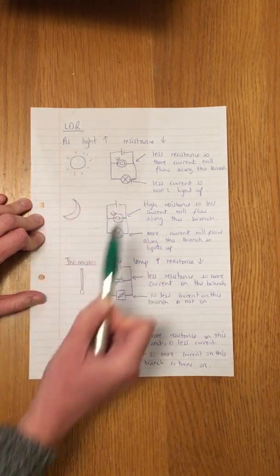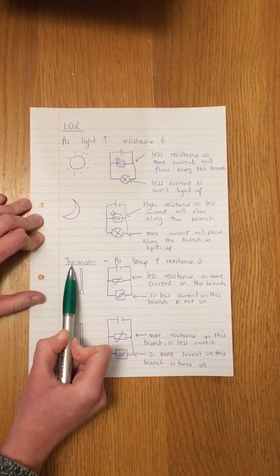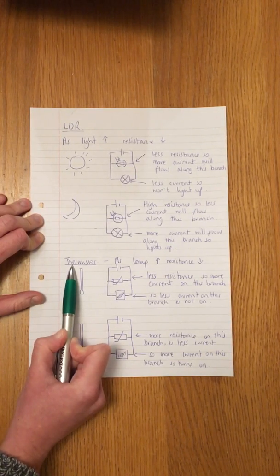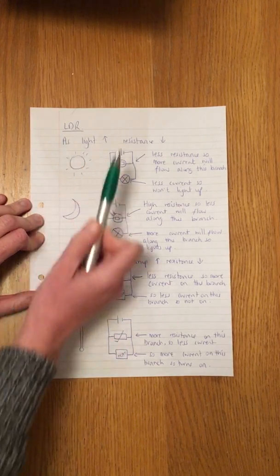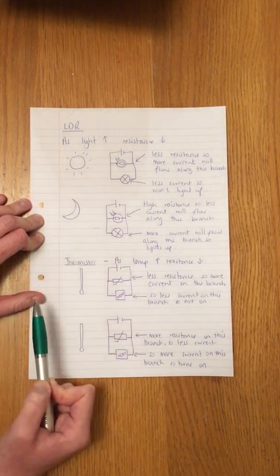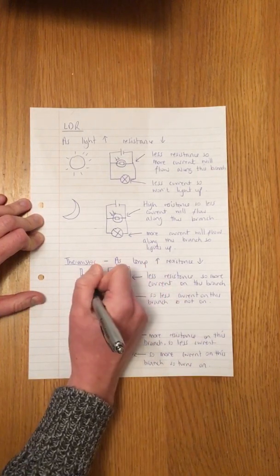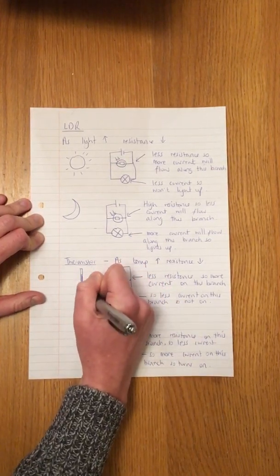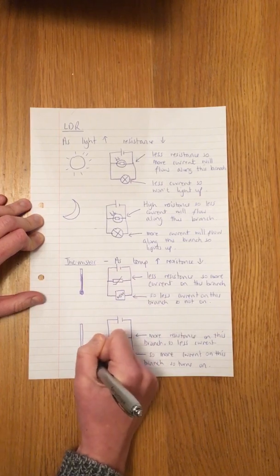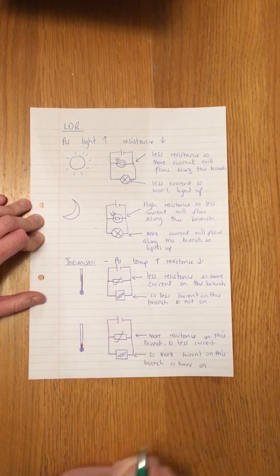So an LDR and a thermistor are both types of resistors that will alter their resistance in accordance with the climate they're in. So with an LDR, it will be to do with whether it's light or dark, and with a thermistor, it's to do with temperature. I just realised here I've not coloured this in. So that's a high temperature, and that's a low temperature.